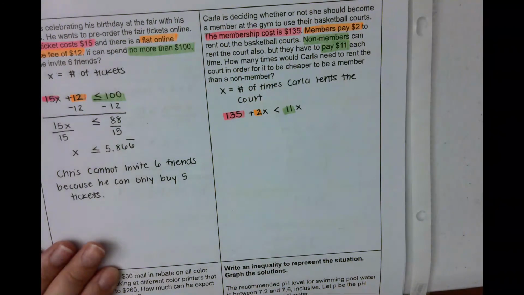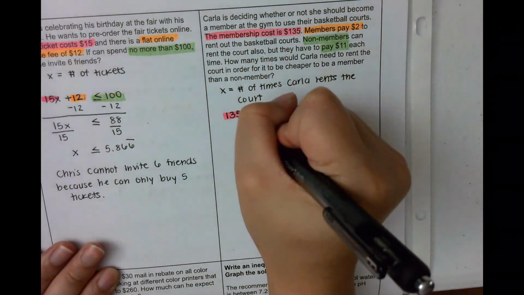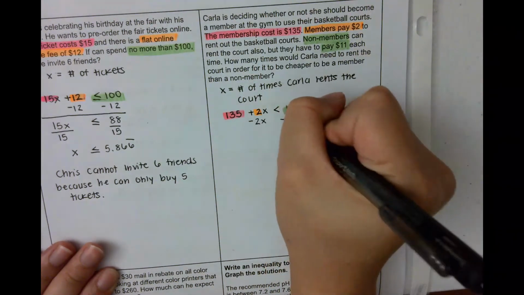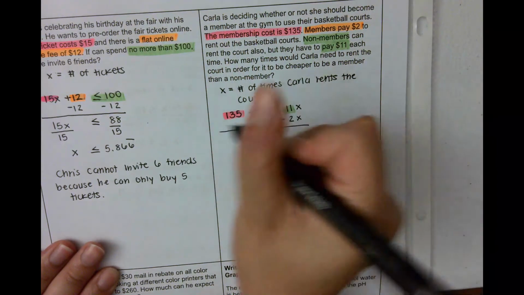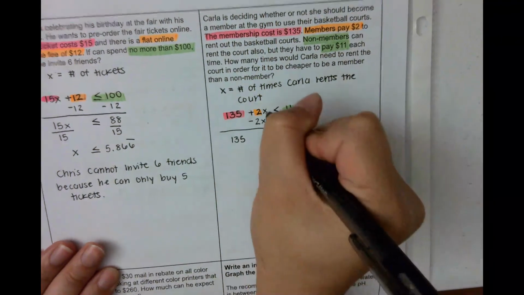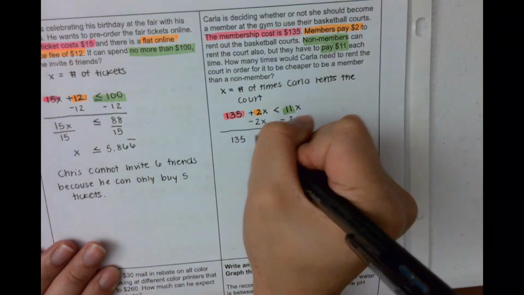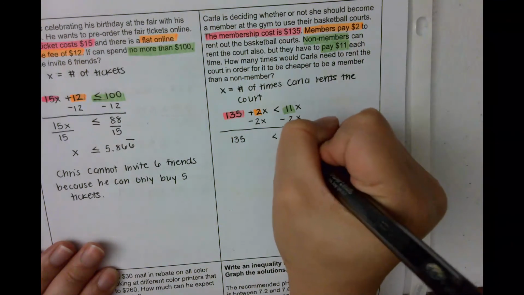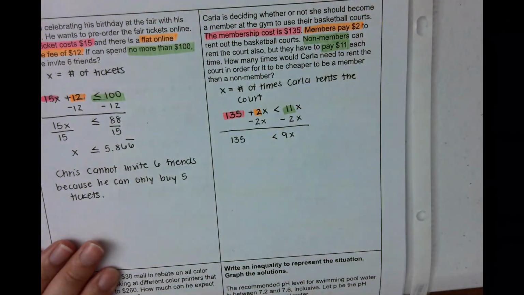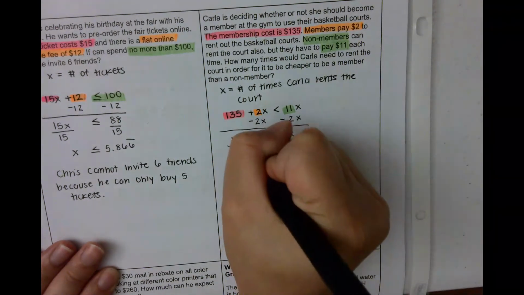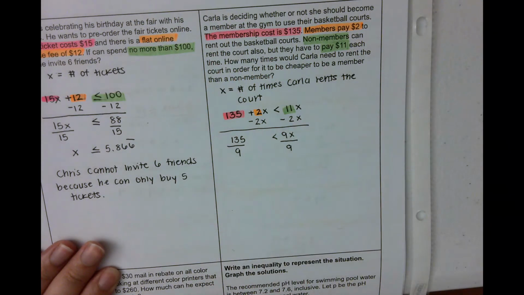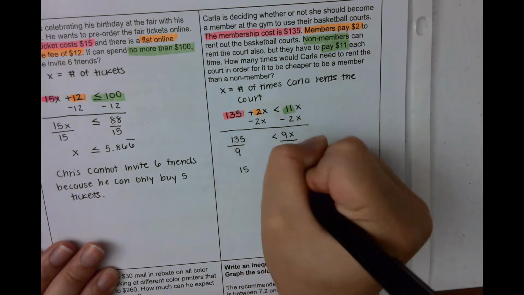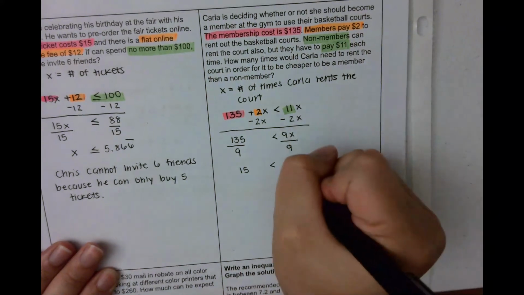Okay, so now let's solve it. Okay. So I'm going to move it to this side. I'm going to subtract 2x. Okay. So 135 I didn't touch. 2x minus 2x is 0x, so that's why it's no longer there. Okay, and then 11x minus 2x is 9, so 9x. Okay. Then I'm going to get rid of this multiply by 9 by dividing by 9. Okay. 135 divided by 9 is 15. 9 divided by 9 is 1, so 1x.